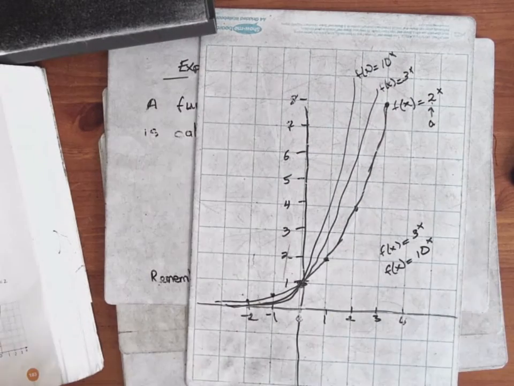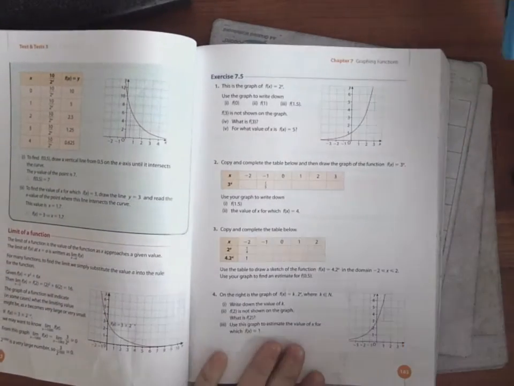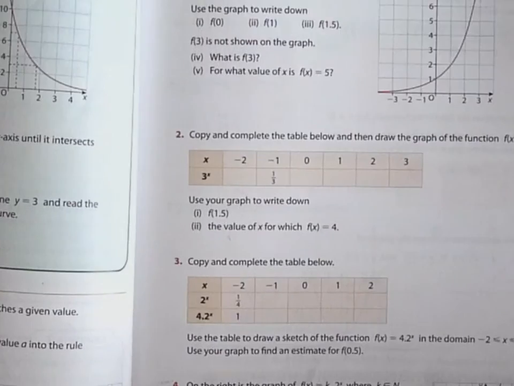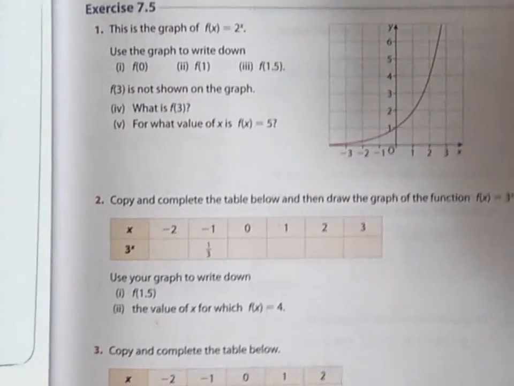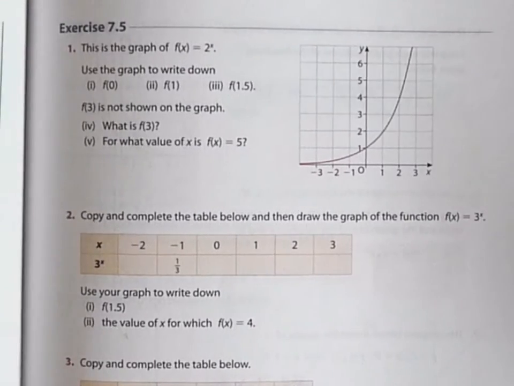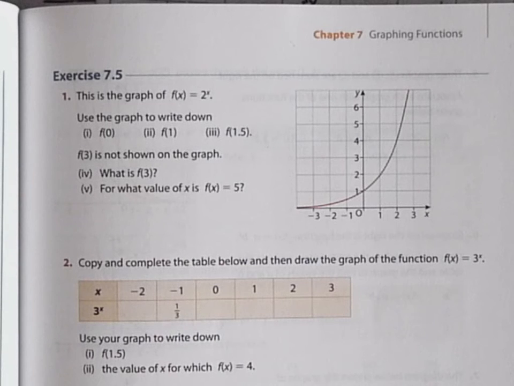Right, can I take this away and put it 183? Okay, so page 183, I'm going to do the first couple of questions with you, and then I'm going to leave you off to do a few, okay? So, here's a graph of 2 to the power of x, we just drew that a minute ago, okay? And then they said, hang on now, I'll just root out my ruler.